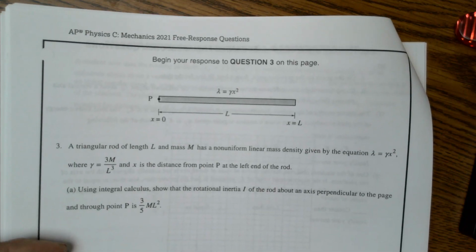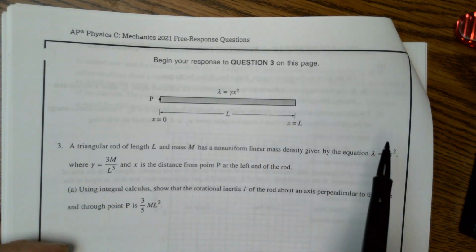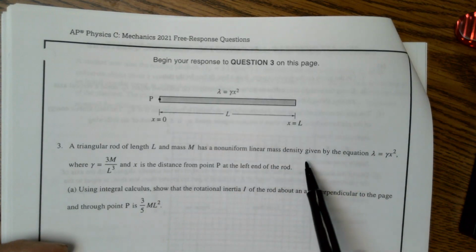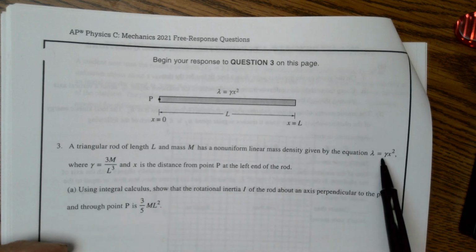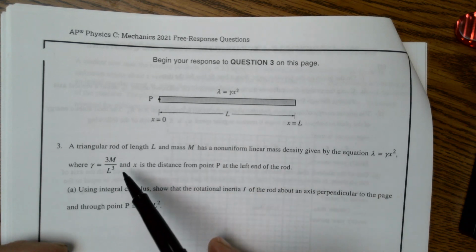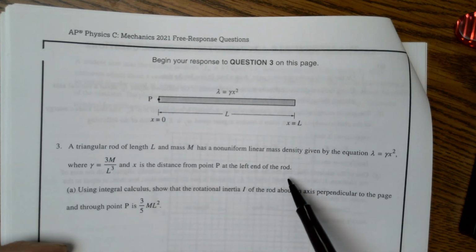So the first thing it says is here's our rod. It's a triangular rod, can't really tell that from a two-dimensional drawing. It has a non-uniform linear mass density given by the following equation, and they give me lambda is equal to gamma x squared, and then they give me the value for gamma, and x is the distance from point P at the left end of the rod.